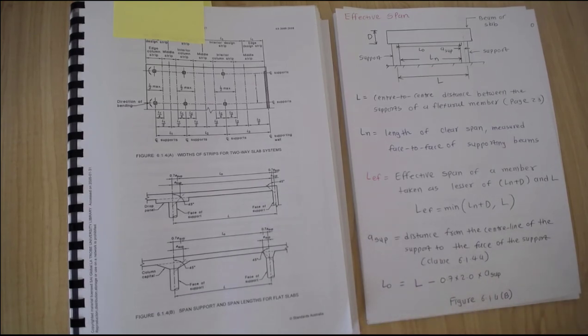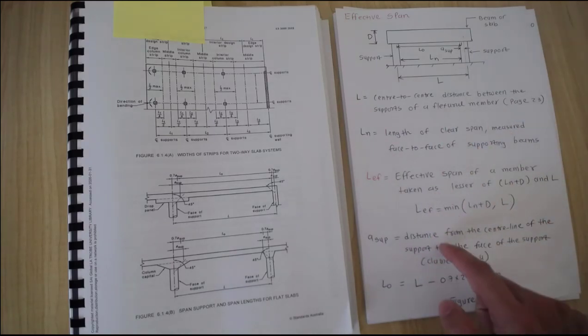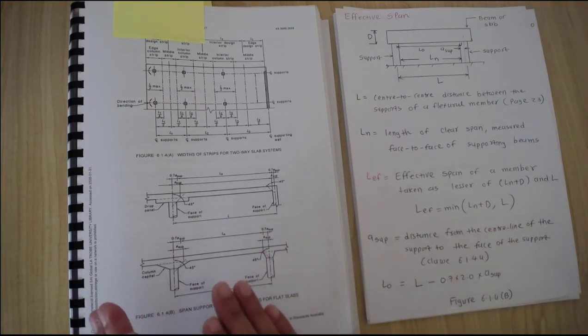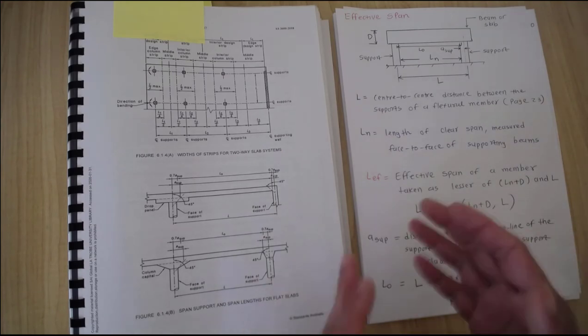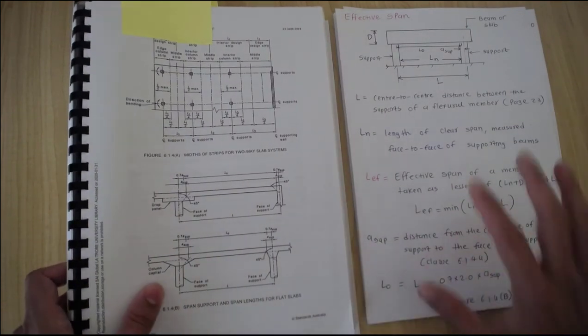I think these equations will be useful in some of the calculations that we're going to do for two-way slabs. And this definition is very generic. We must keep in mind, for design of beam and slab, what these different L, Ln, Lef, A sup, and L0 stand for. All the definitions are given at the start of the standards, and I encourage students to refer to those definitions at the start, but they are listed here.